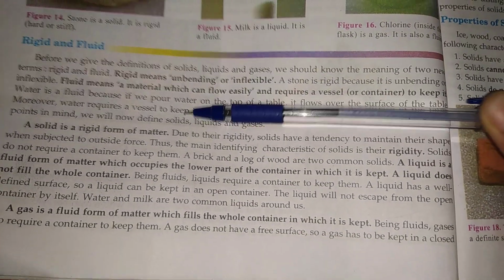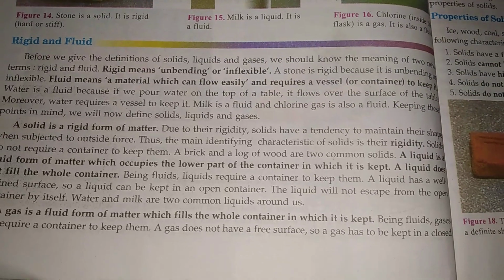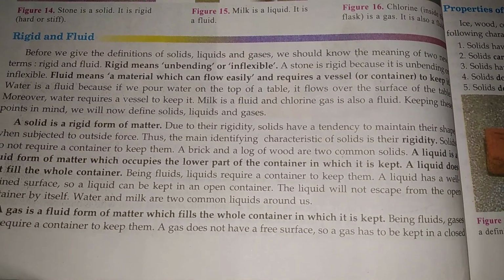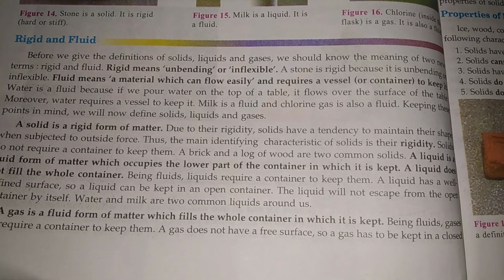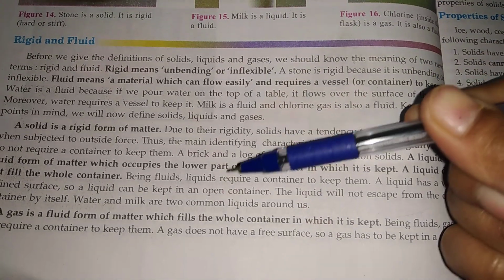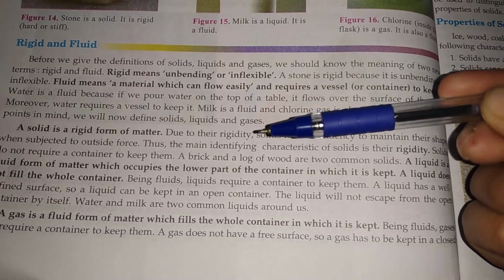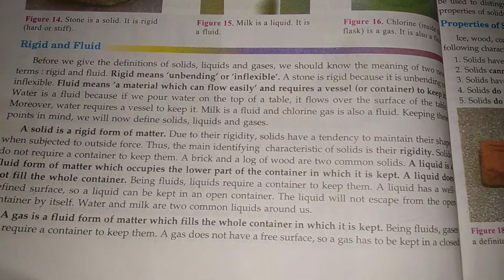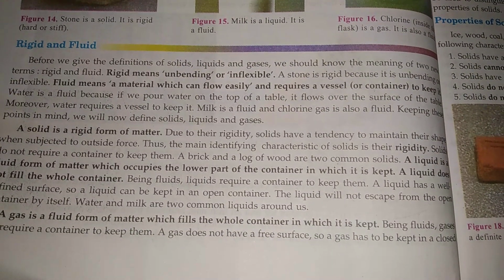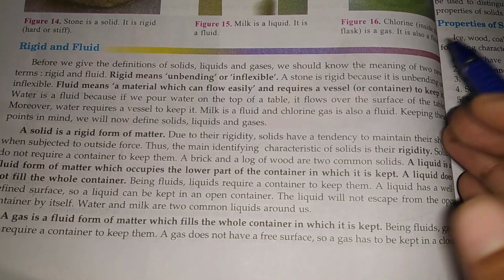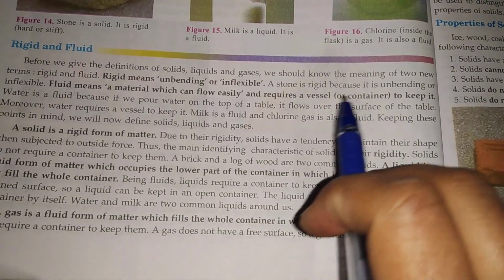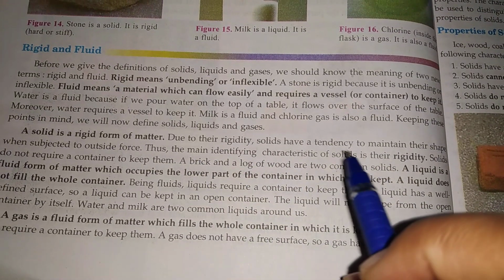I am trying to bend this pen, but this pen is not bending, and this pen is inflexible also. See, I am applying force on it, but still this pen is not flexing. So a stone, a pen is rigid because they are unbending and inflexible.